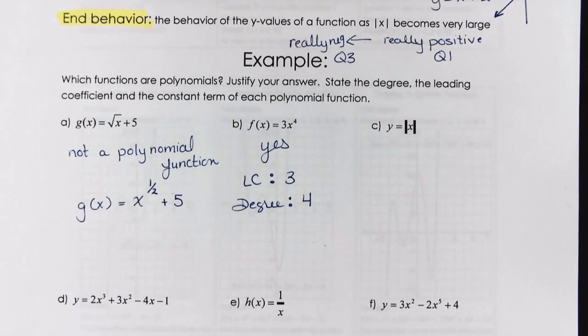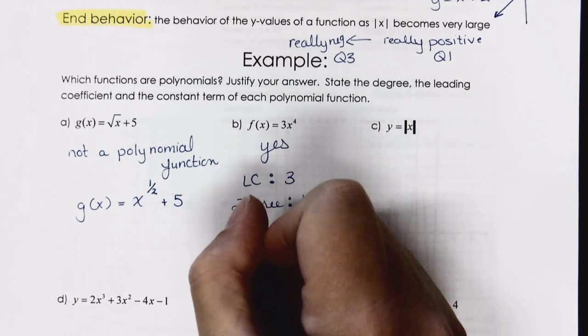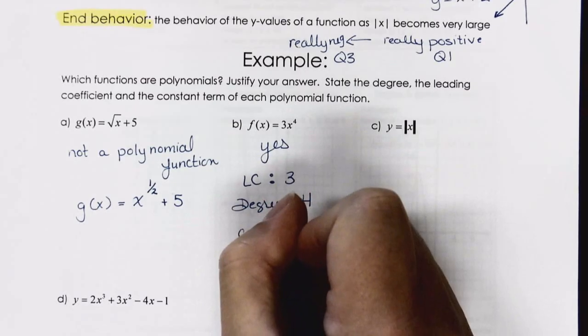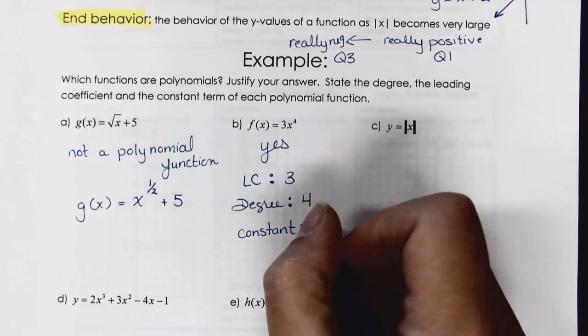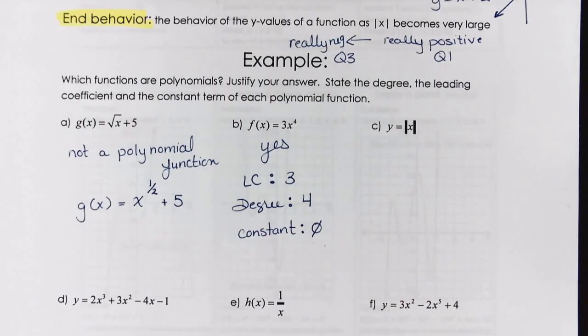And what else was I supposed to hit? Positive 3, leading coefficient. What's my constant? Is there any number added to that? No constant. So there's no constant, or we could say the constant is 0. Because what does the constant tell us?